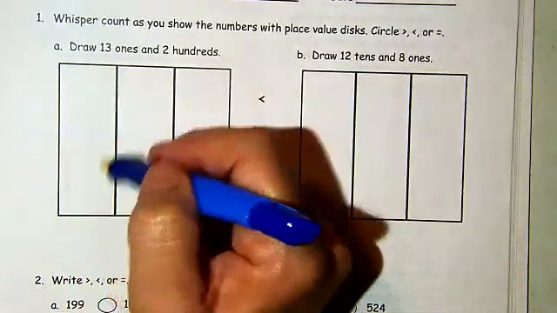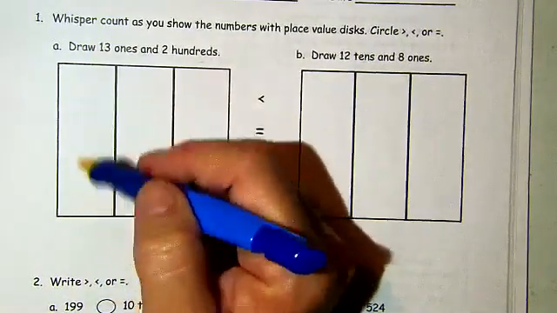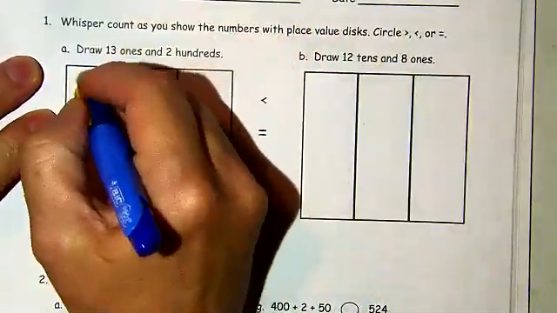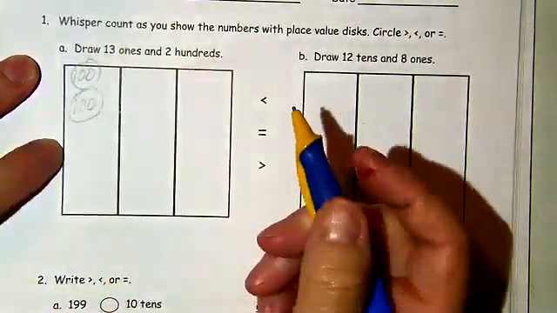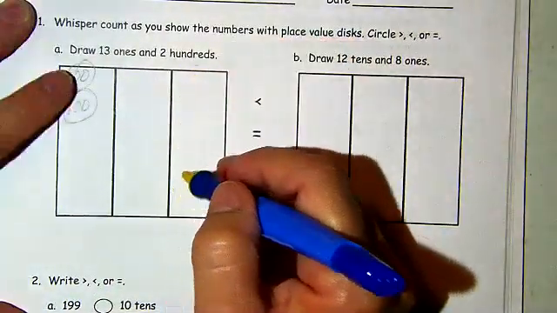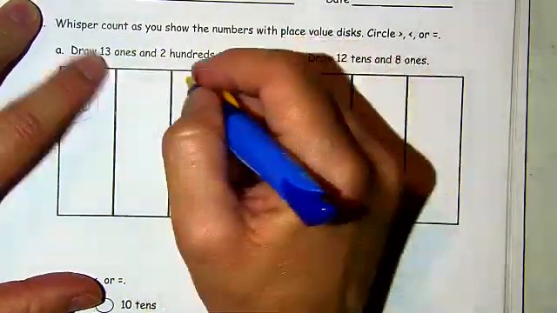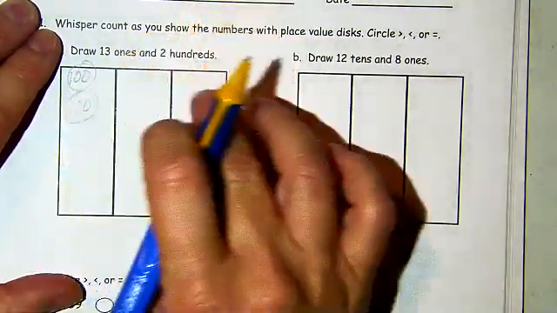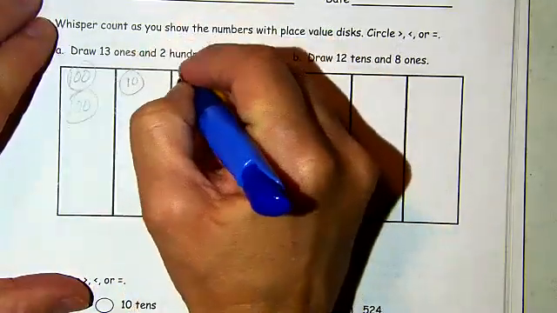So should I draw 13 here? No, this is the hundreds spot, okay? So my hundreds, there are going to be 2. 100, 200. There are 13 ones. Now, I can draw 13 or I can make that 10 and 3, okay? So you can draw out 13 ones or you can make it 1 ten and 3 ones.